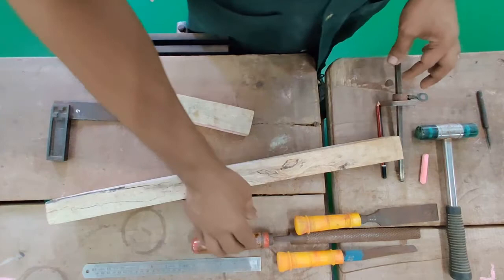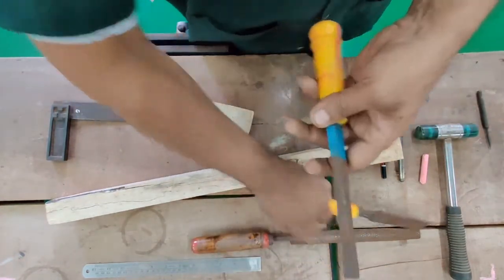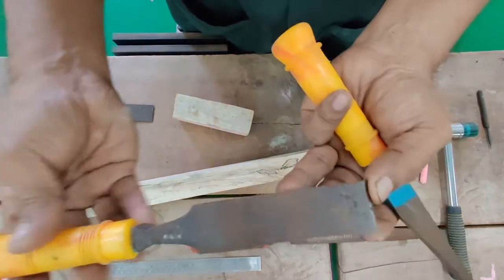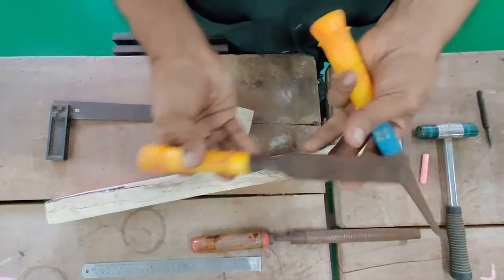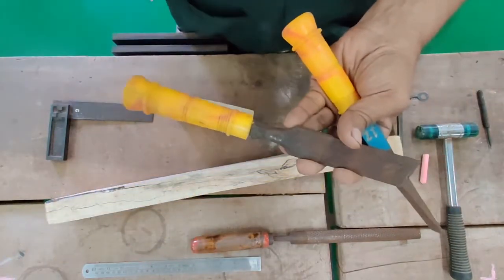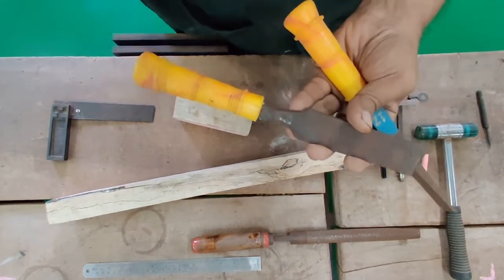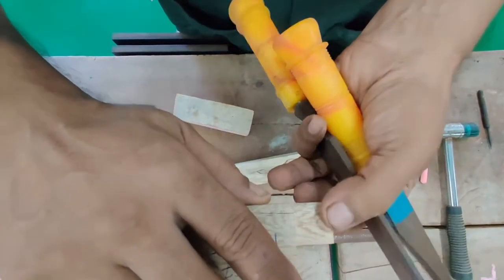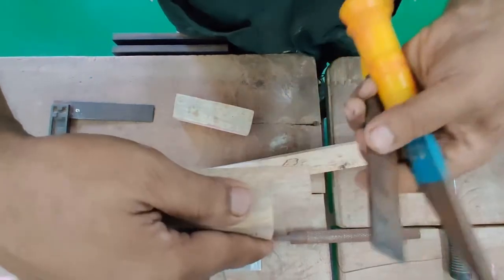After the saws, we have chisels. We have namely 2 chisels. This is called a firmer's chisel. This is used to cut outside. For example, you want to cut something like a corner half joint. This is a corner joint. This is a corner. So if you want to cut something like this, we use this chisel.